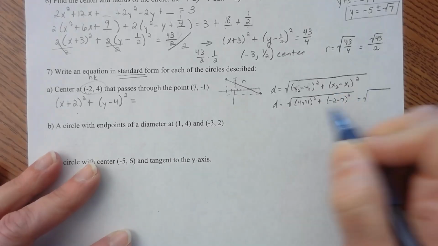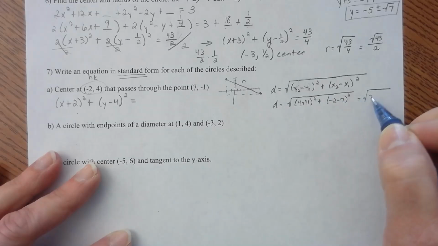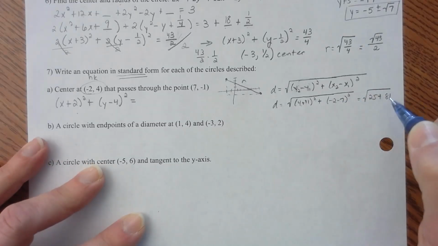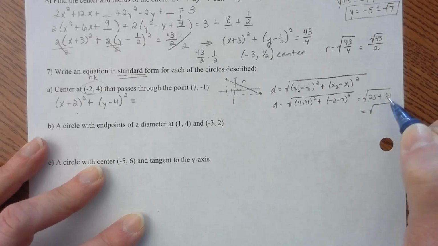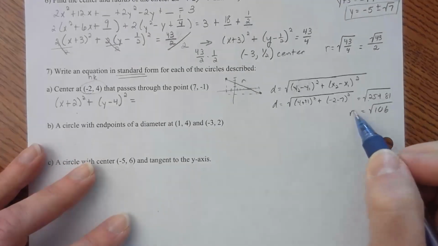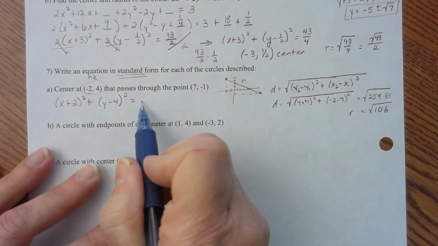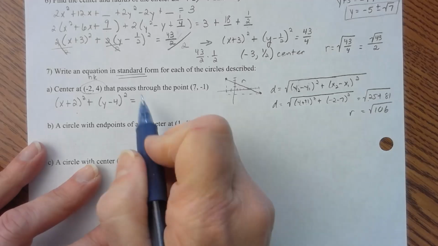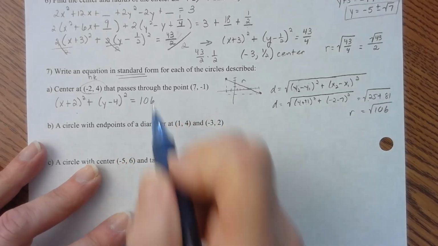So I get the square root of 5 squared plus -9 squared. That is 106. Now keep in mind that's radius. In my equation, I want radius squared. So when you square square root of 106, you just get 106.